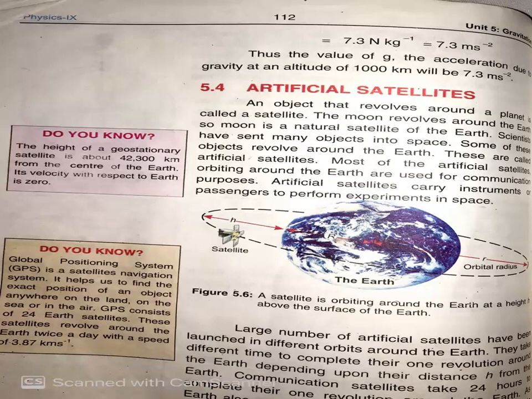On the surface of the Earth, the value of g is 10 meters per second squared. But at an altitude of 1000 kilometers, the value of g is reduced to 7.3 meters per second squared. As we go up and up, the value of g decreases. So this is the end of the topic. We discussed 5.2 and 5.3 today, and an example we did today.